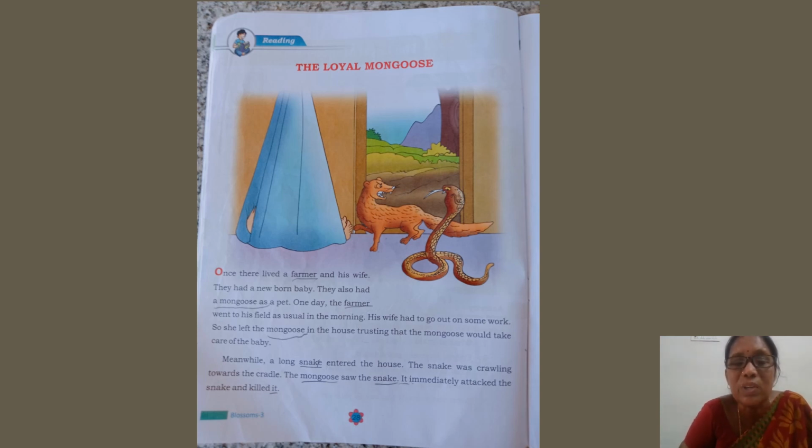Went, gone. His wife had to go out on some work. So she left the mongoose in the house, trusting that the mongoose would take care of the baby. Meanwhile, a long snake entered the house. The snake was crawling towards the cradle. The mongoose saw the snake. It immediately attacked the snake and killed it.